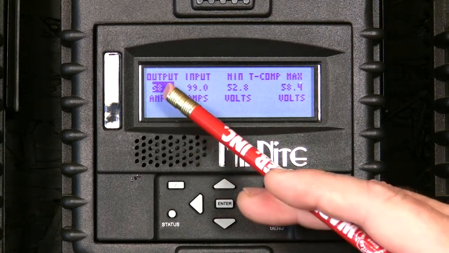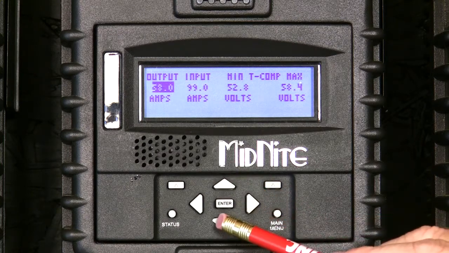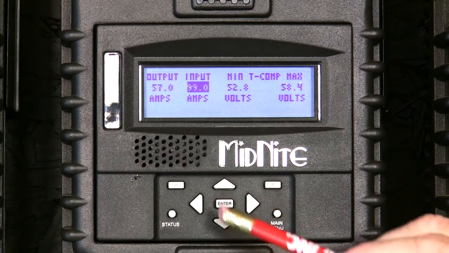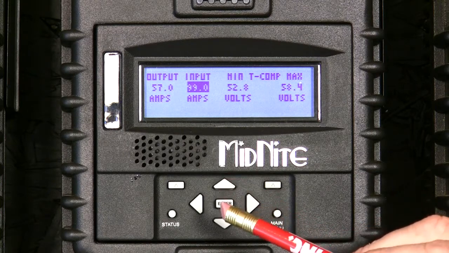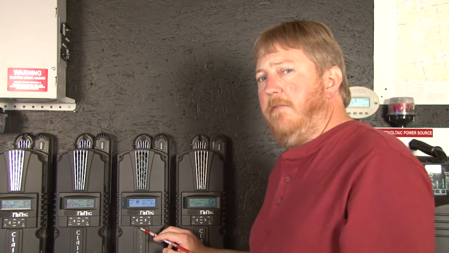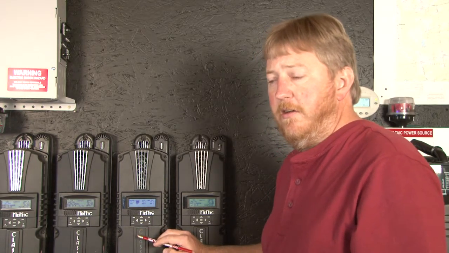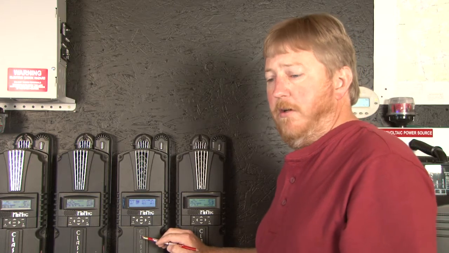Here we have the output current limit. A little hard to see, small numbers. You can change that up or down. Input current limit by default is 99 amps. In most cases you will not want to touch that value. That value was put in there for some hydropower guys and some fuel cell guys who want to limit current based on input, not output.